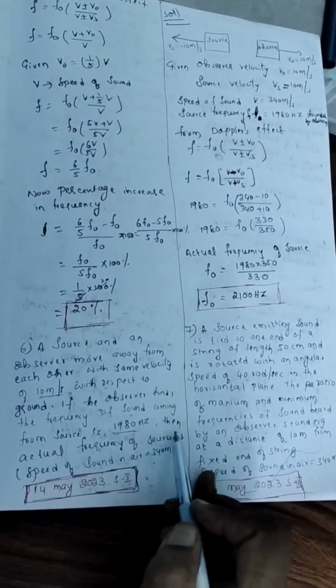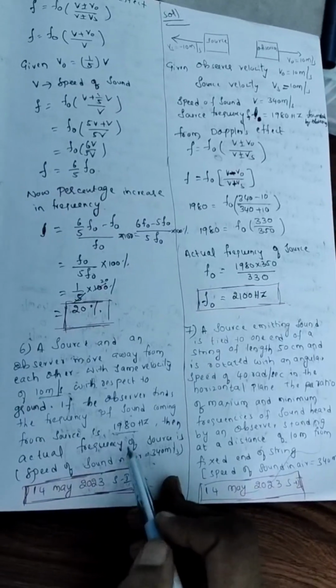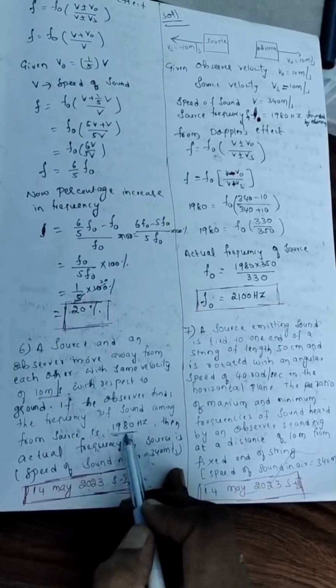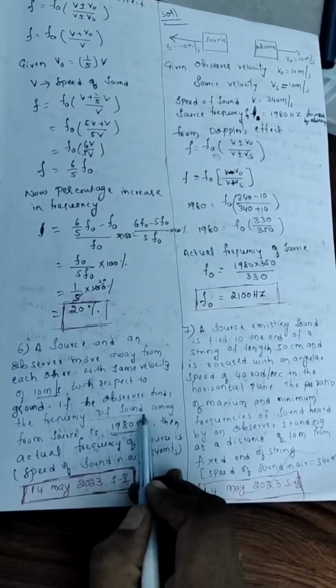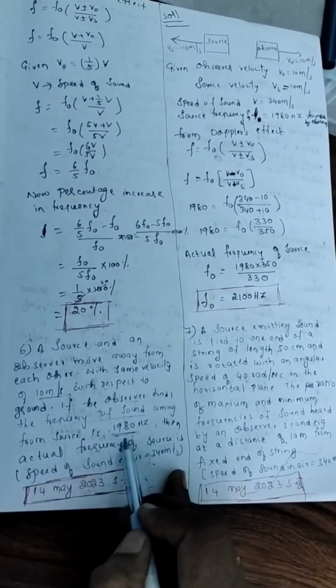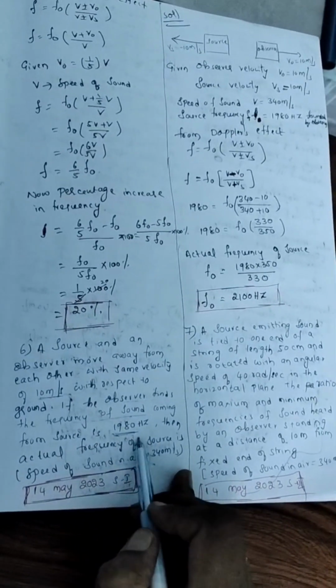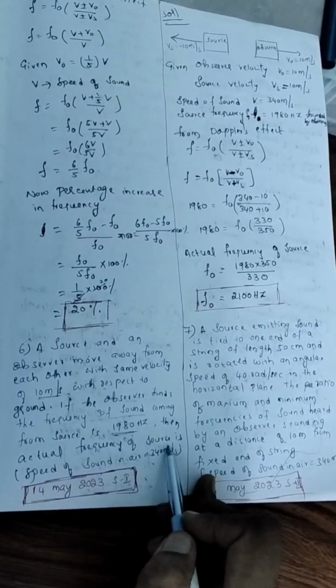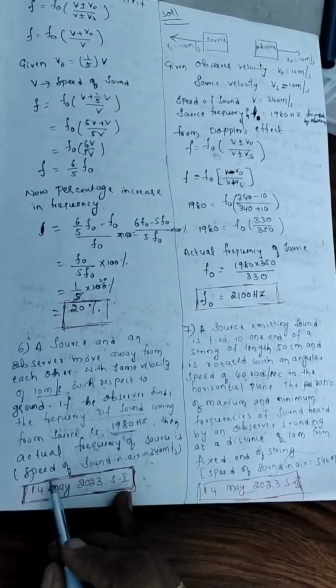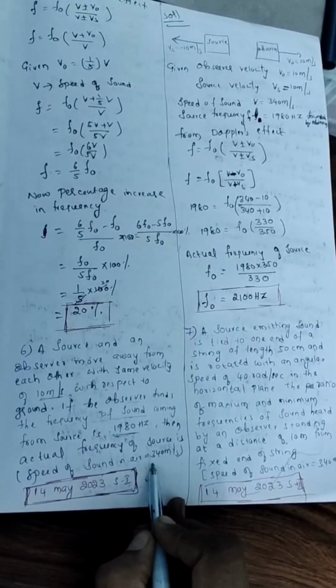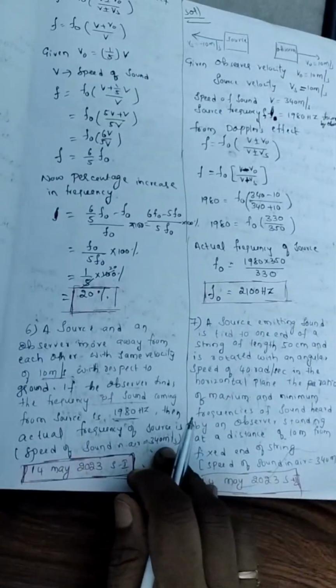Then this is the frequency observed by observer. Observer finds the frequency of sound, so F apparent is 1980 hertz. Then the actual frequency he is saying to find out, that is F naught. The speed of sound in air he is saying to take as 340 meters per second.